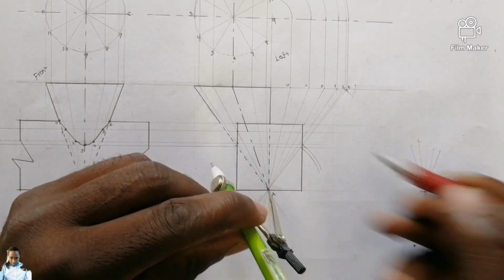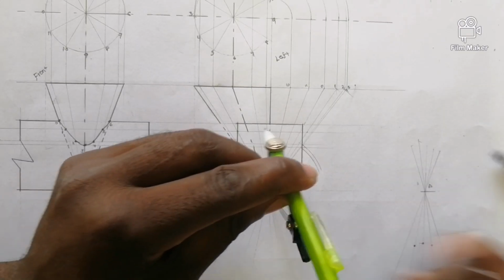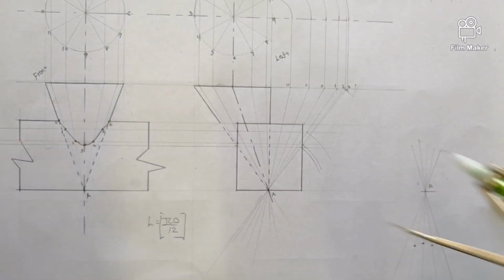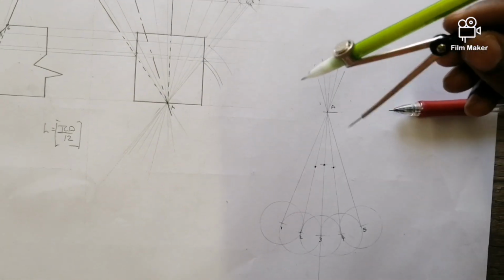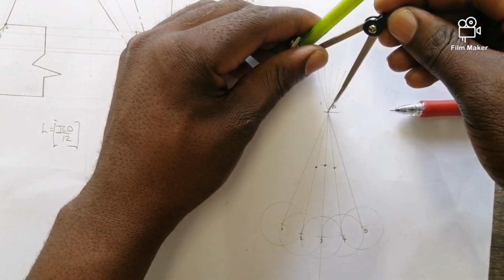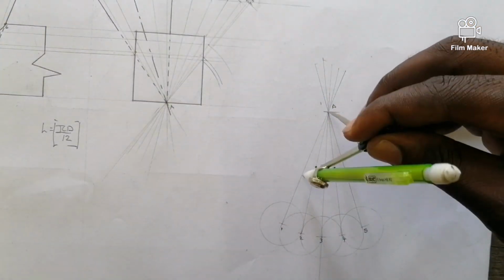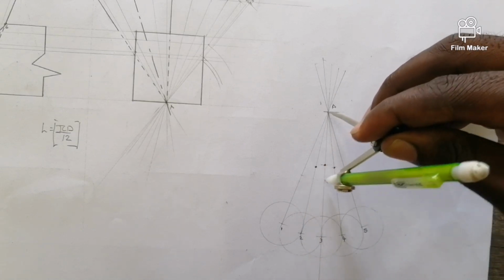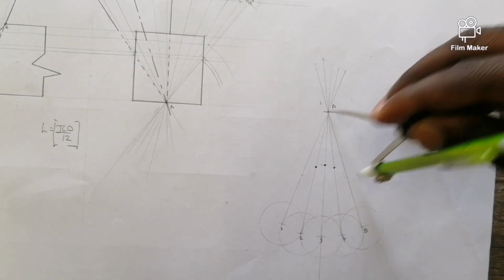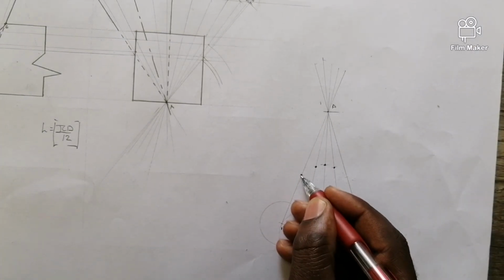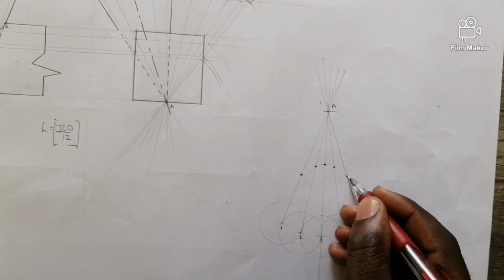So which is this point. Just mark it like this. Then without disturbing it, you come to your development side. You place it there by your apex point. So there it is. You mark there at 1. You mark there at 5. So mark it visible. There you go.